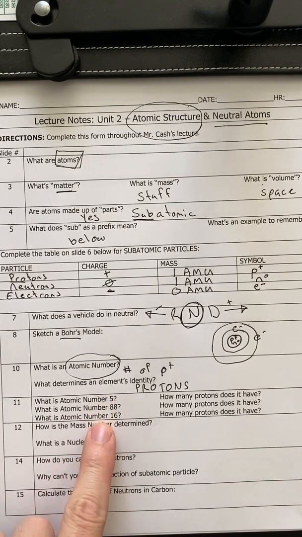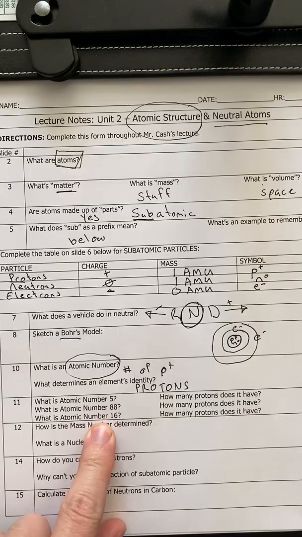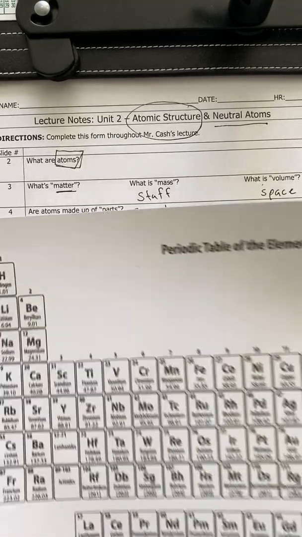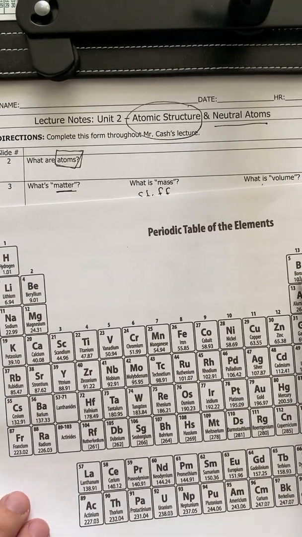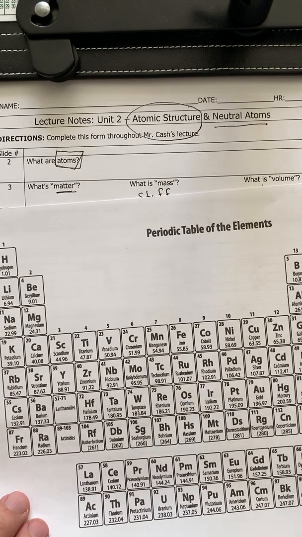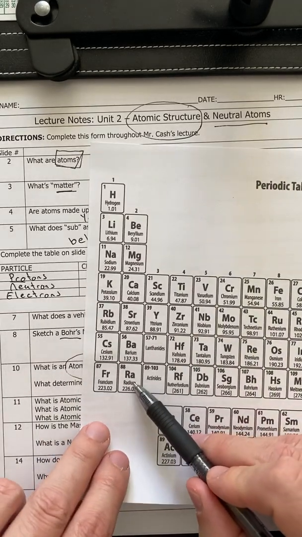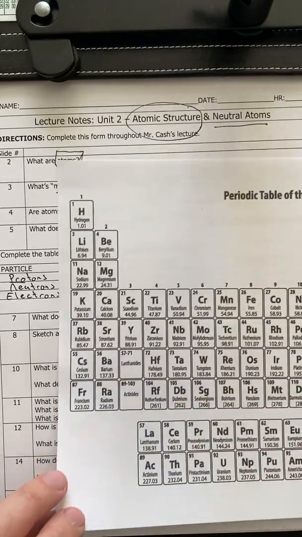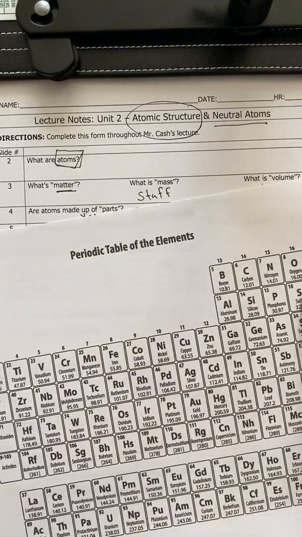So as you were going through these, if you didn't have a periodic table, goodness gracious, I certainly would never expect you to have all this memorized. But if I look at like 5, it's boron. Or if I look at like 88, it's radium. Or if I look at like 16, it's sulfur.